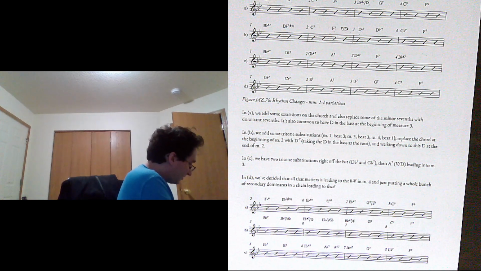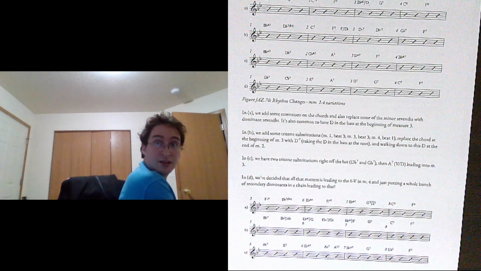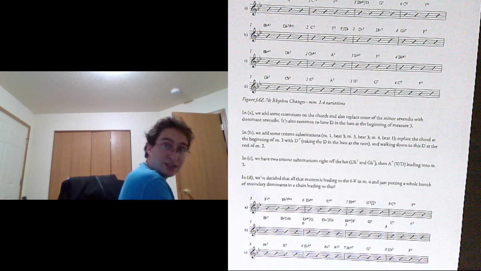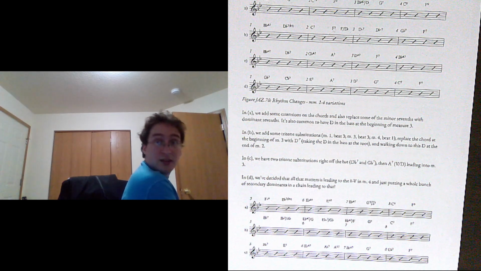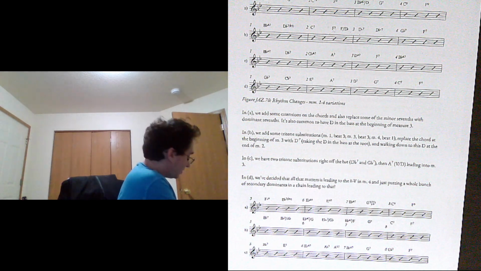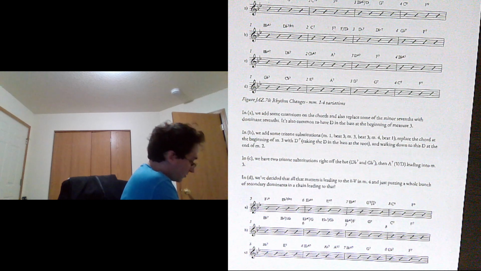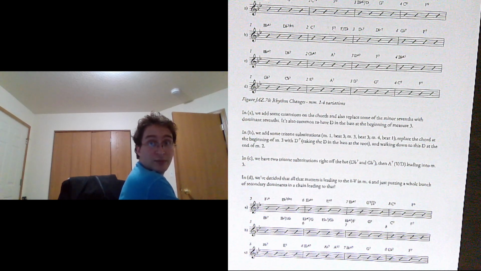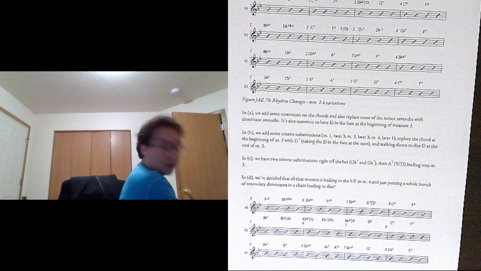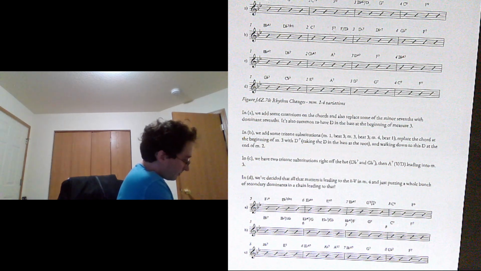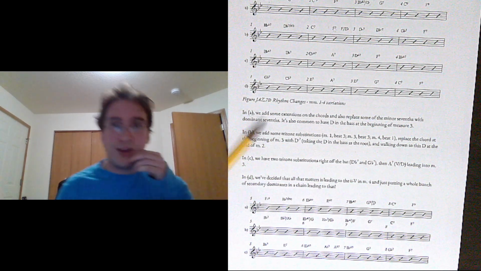Sorry, it's hard to read. So then we have a D flat 7, down to our F7 with the E flat in the bass going down to D flat to G flat. G flat 7, sorry. And then presumably we're going to head to B flat next.